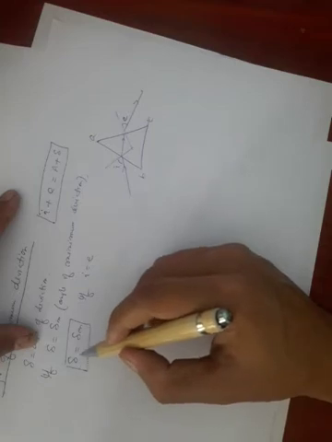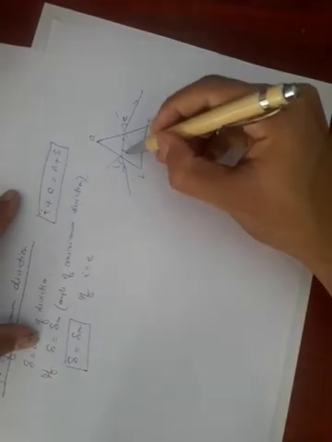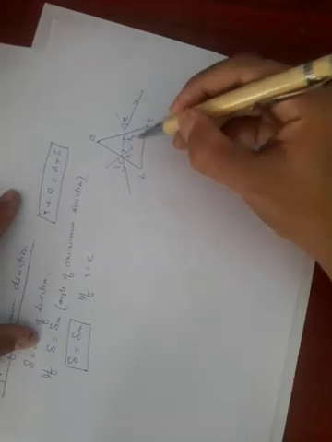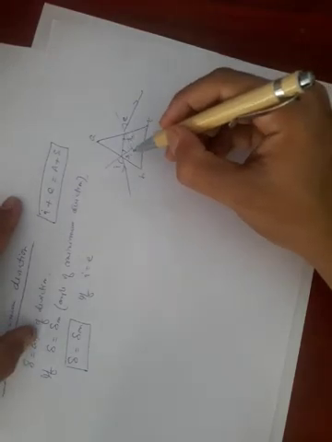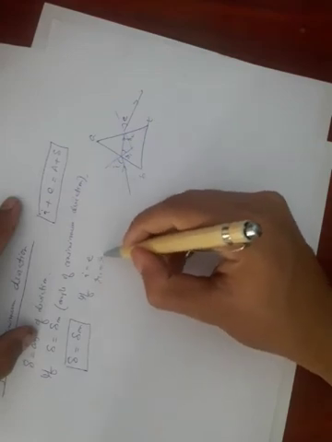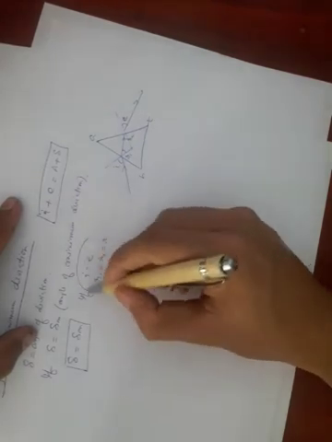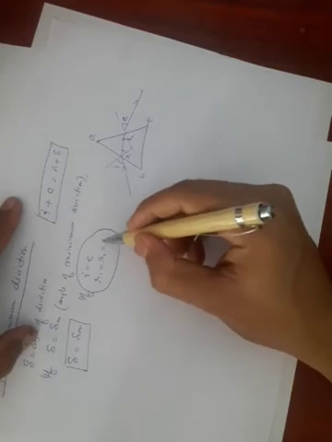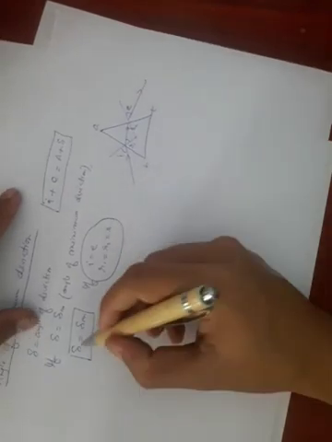Is it okay? And not only this, the two angles of refraction R1 and R2 also should be equal. It means R1 must be equal to R2, equal to R here. So these are the two conditions you need to obtain this.